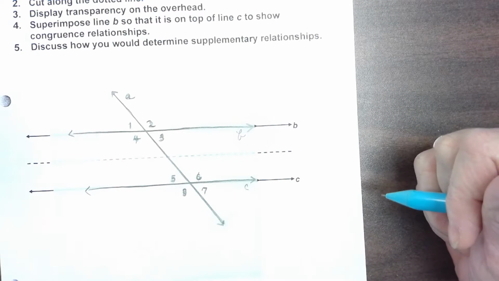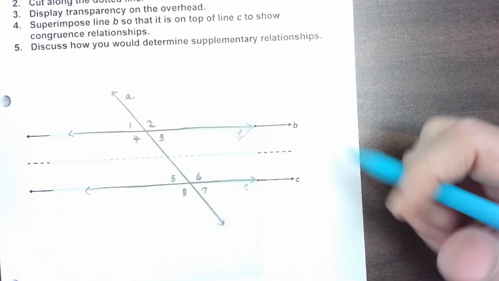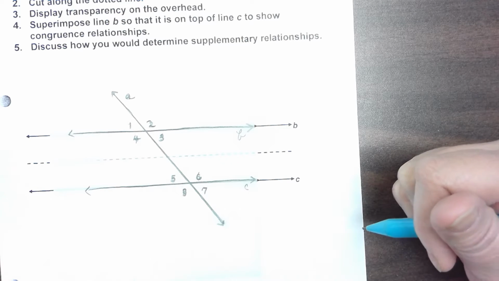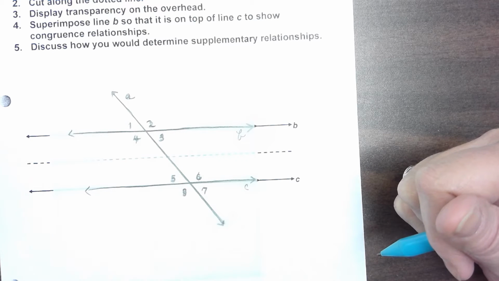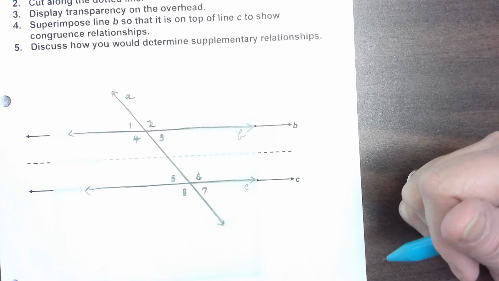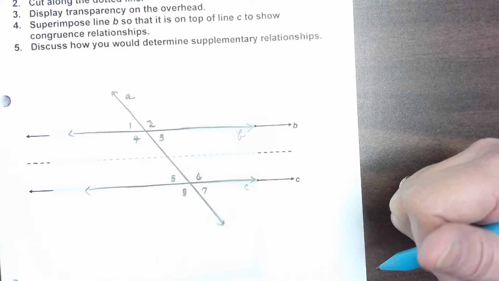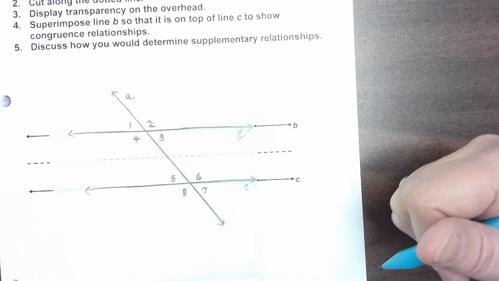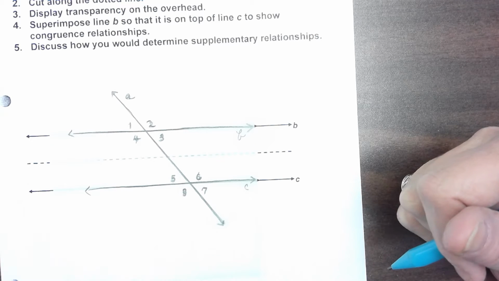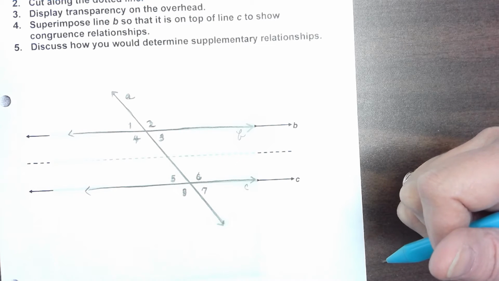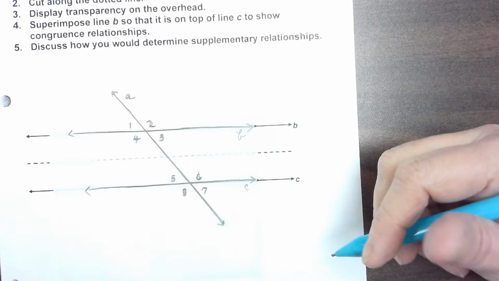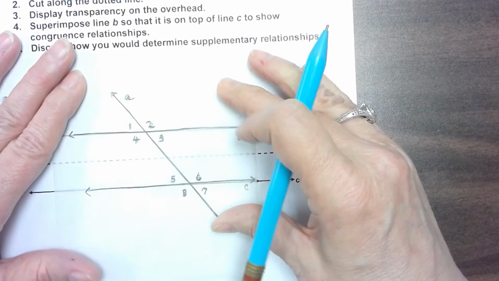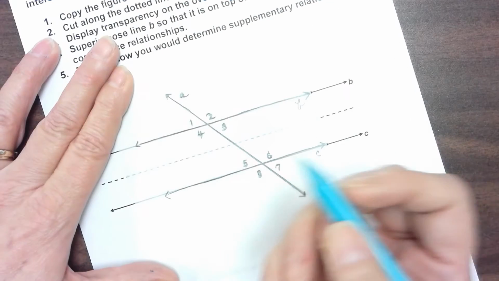So the first thing we have is a picture, and this is one of the pieces that you were given. What I've done is I have taken my patty paper. Those of you that were in school got patty paper. If you're at home, if you still have your piece of patty paper, you can use it. If not, you may want to go ahead and stop the video and trace over this. So I have traced over this, and I have lines B and C, which are my parallel lines.